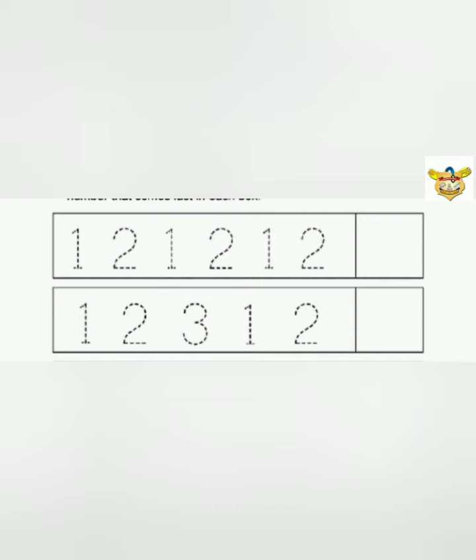Now next. Did you know we find patterns in numbers also? Let's see how. Starting with number 1. Now 2. Now again number 1. Now 2. Now 1. Now 2. Now tell me kids, which number will come next here? Yes, 1.